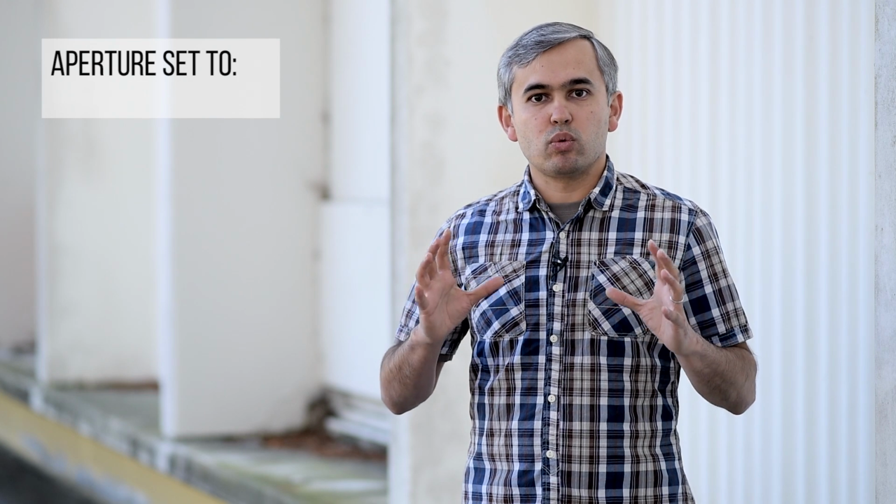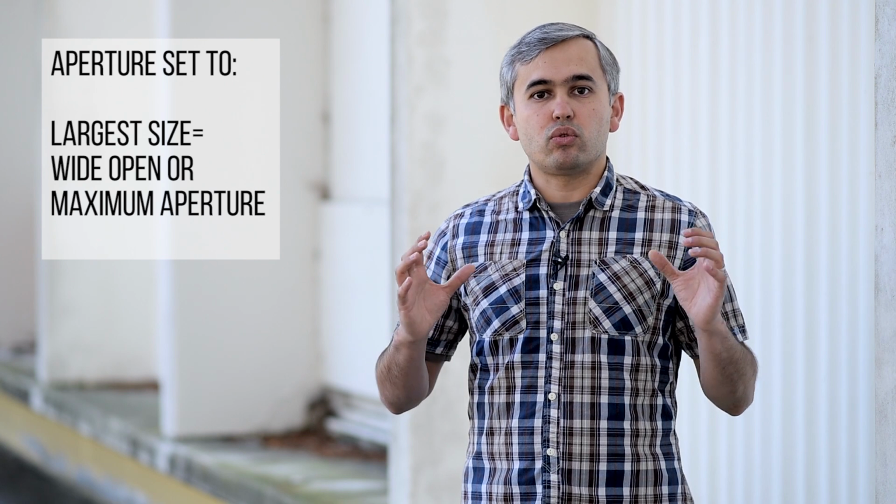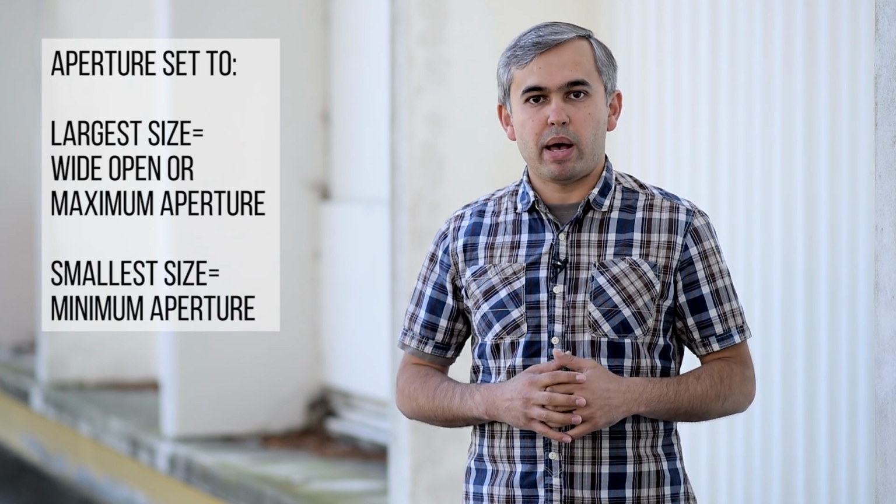Aperture can be big or small depending on what you set it to. If you set it to the largest size that the lens will allow, we call that wide open or maximum aperture. If you set it to the smallest size, we call that minimum aperture.